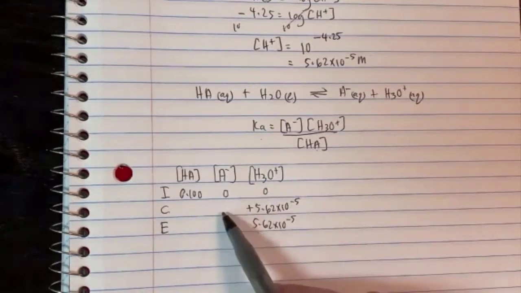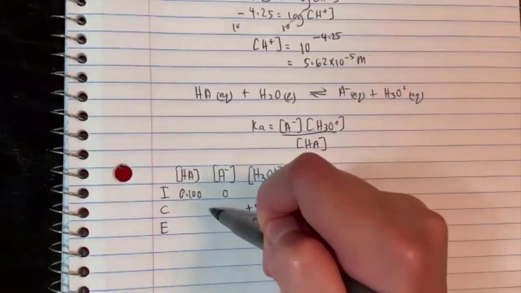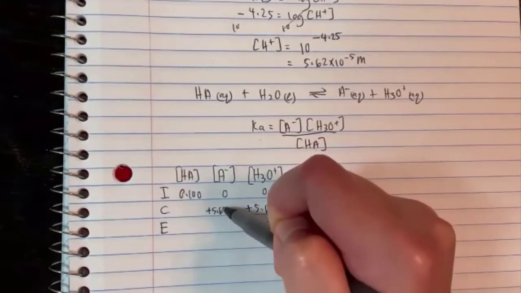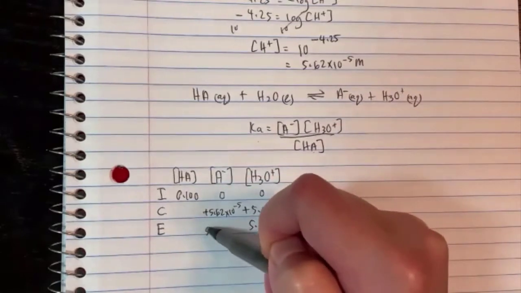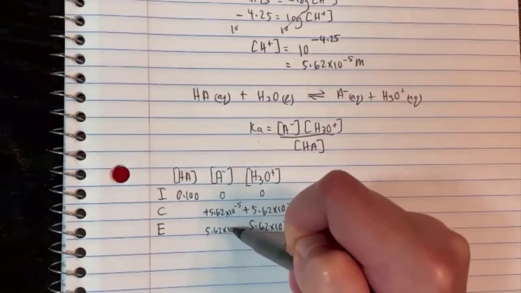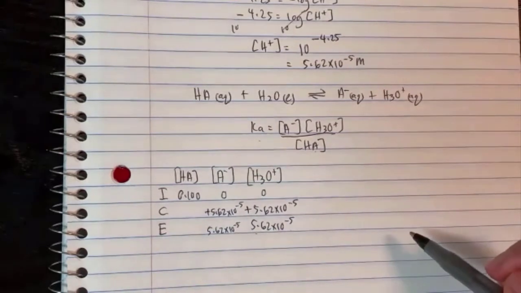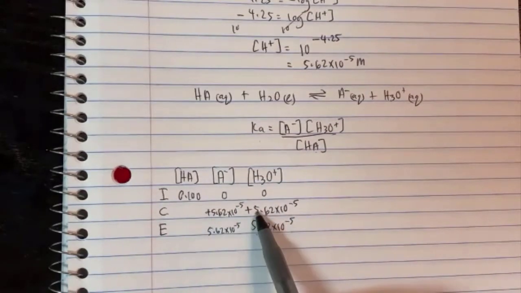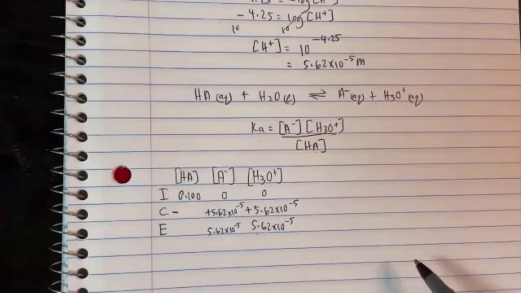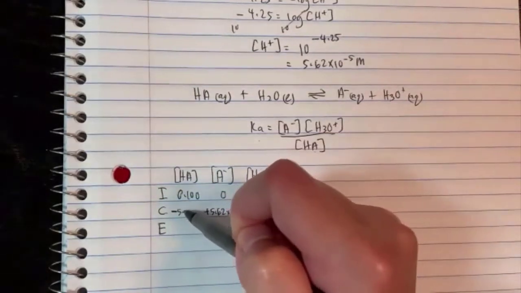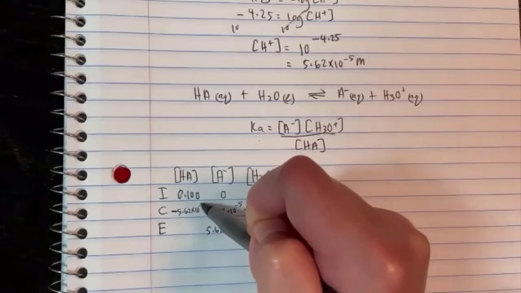If this is plus x, A is also plus the same number, which is also plus x. That means A is the same number. Okay, and then if these two went up, that guy would have gone down by the same exact number. So this is minus 5.62 times 10 to the minus 5.